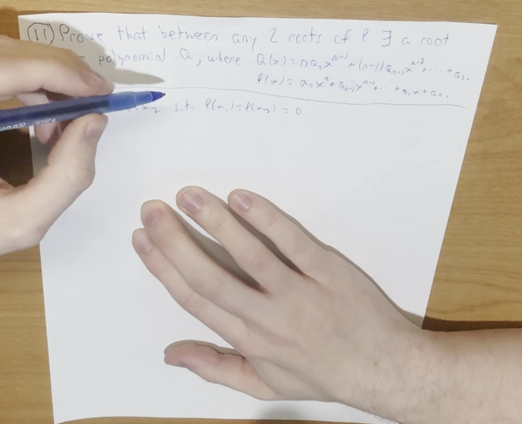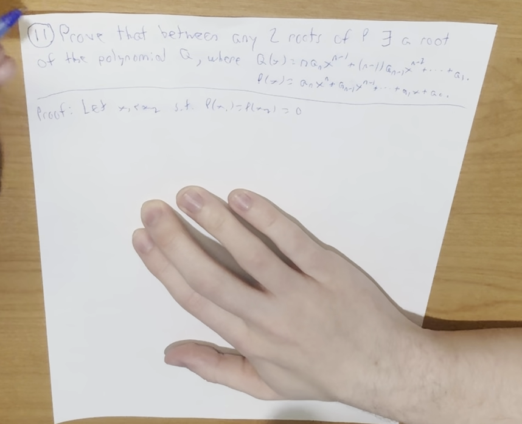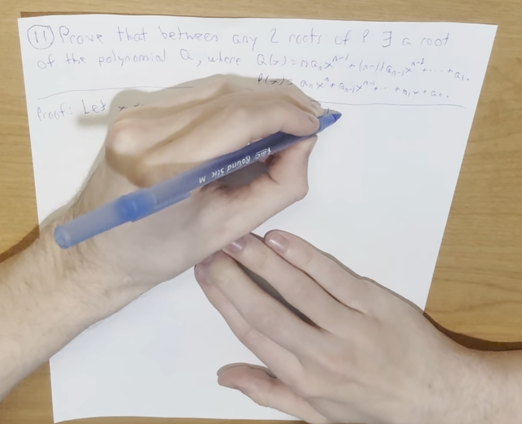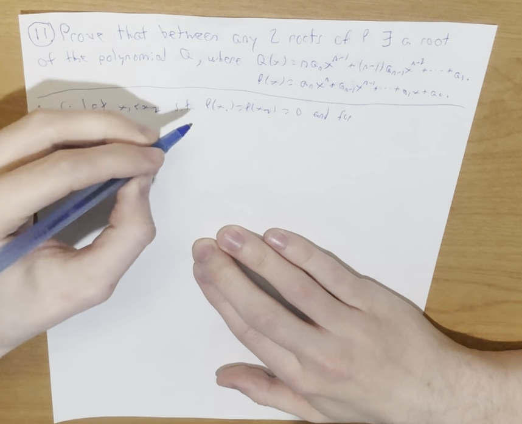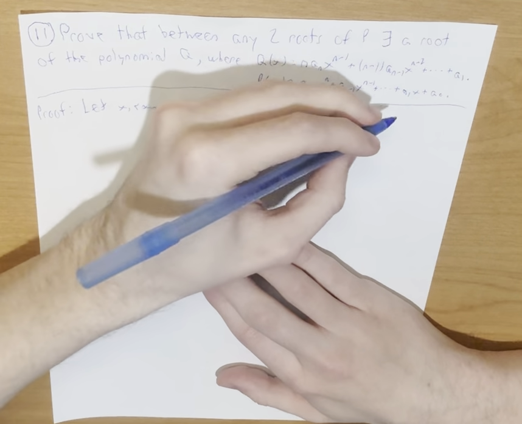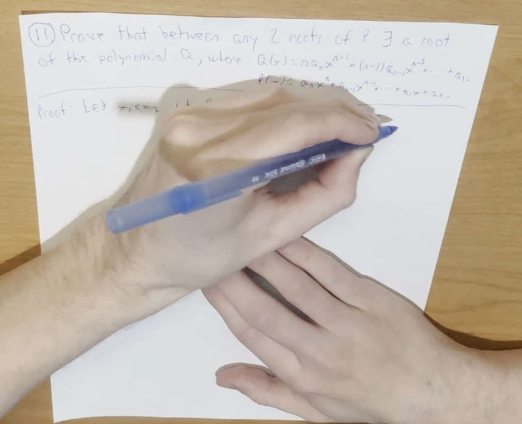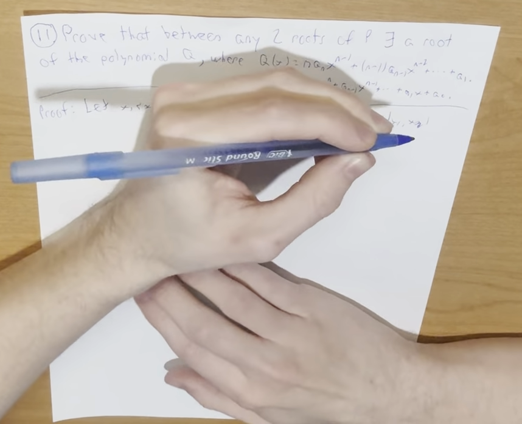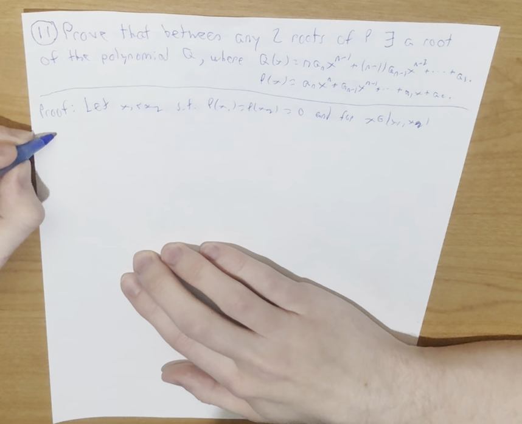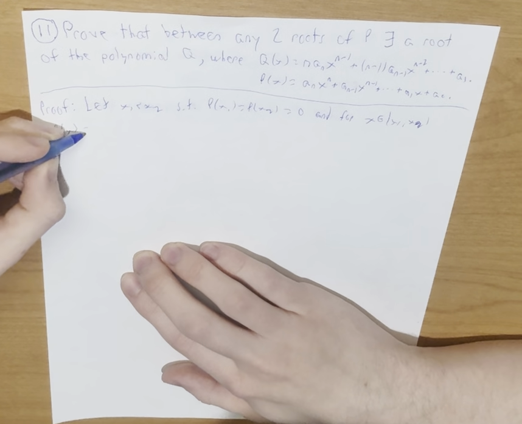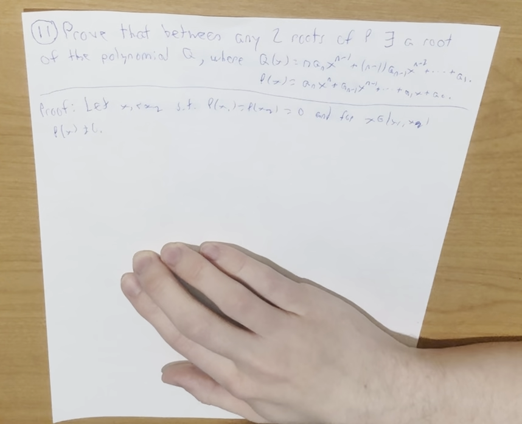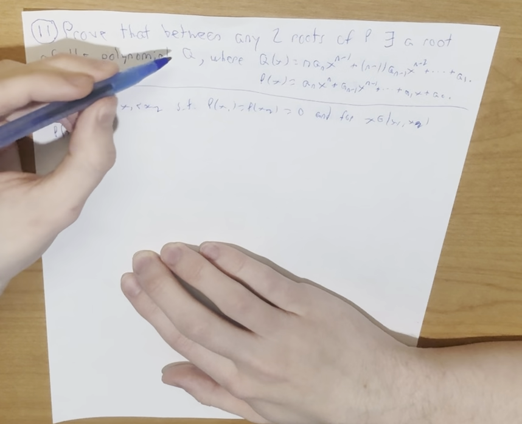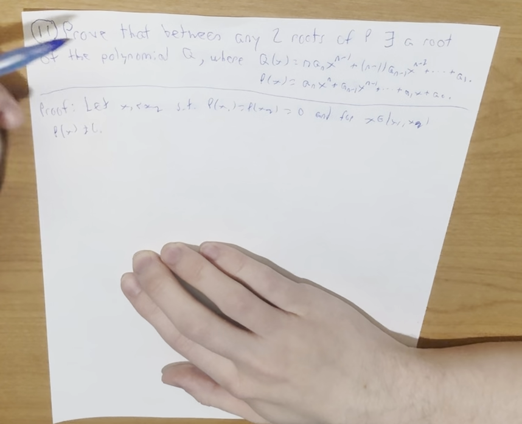So these are two roots, and like in previous problems, we'll establish that there's no root in between these roots, and for x between x1 and x2, p of x is never 0. Okay, and we want to show there exists a root in between those of the polynomial q.